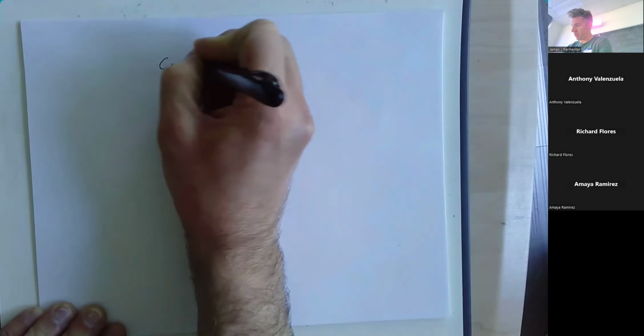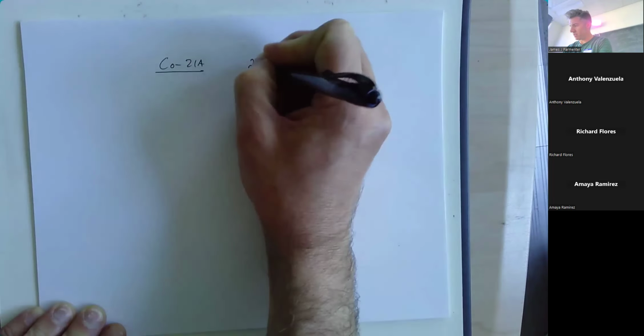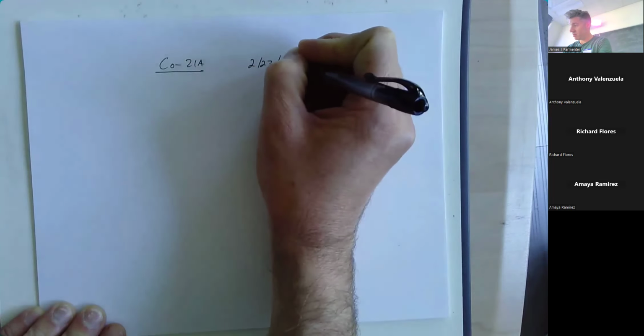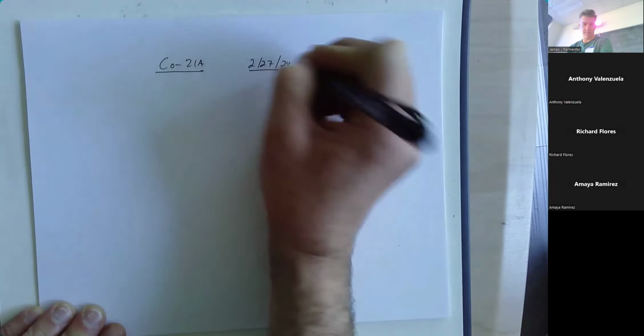So let's go ahead and start at the beginning. This first question says, Co-21A, today is the 27th. So the first question is, compute the derivatives of the following functions. Do not simplify! Please be careful. You receive little or no credit if you make a differentiation mistake.